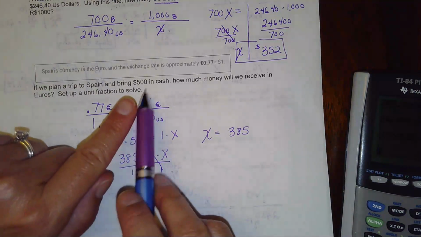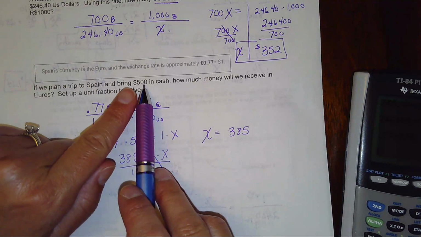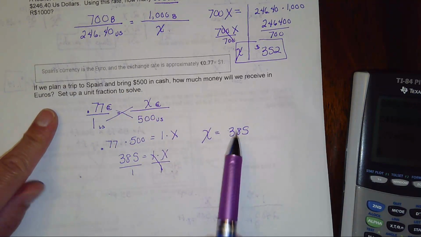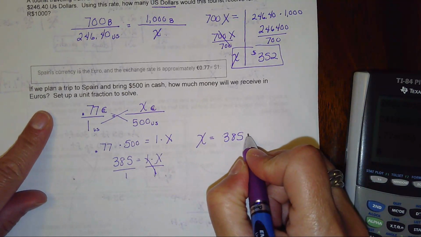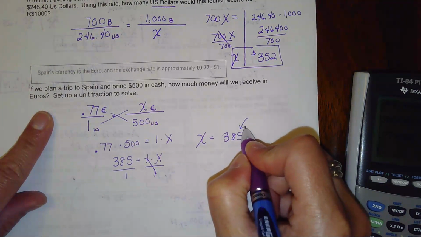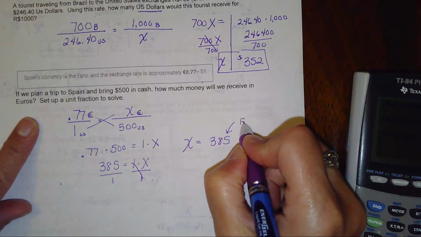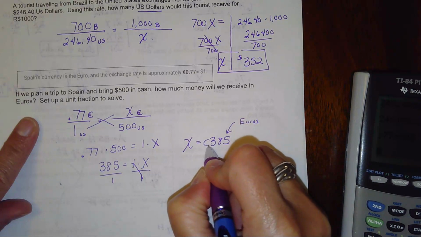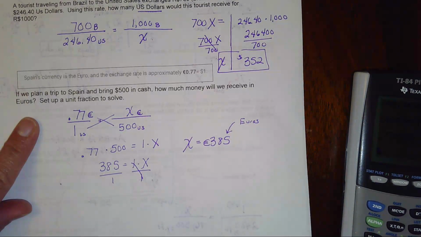So we gave the bank $500 in cash, in US money, and they gave us 385, so we have to label it correctly. This is going to be in euros. So you can put that symbol in the front or the back, but in Europe they usually put it in the front. All right.